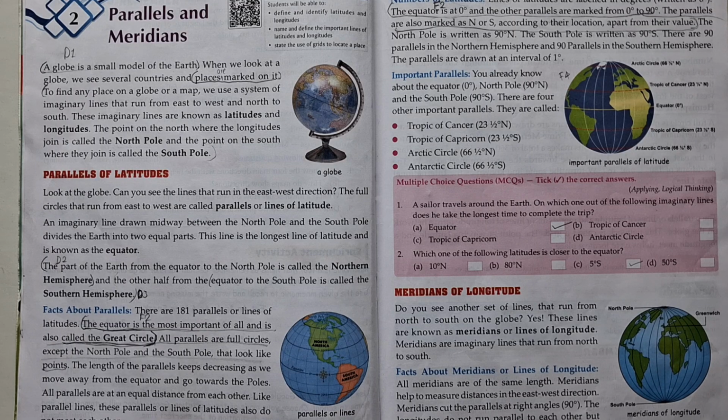And the point on the south where they join is called the South Pole. See, the first paragraph gives us 4 questions. What are latitudes? What are longitudes? What is the North Pole? What is the South Pole? Yes, please revise this.